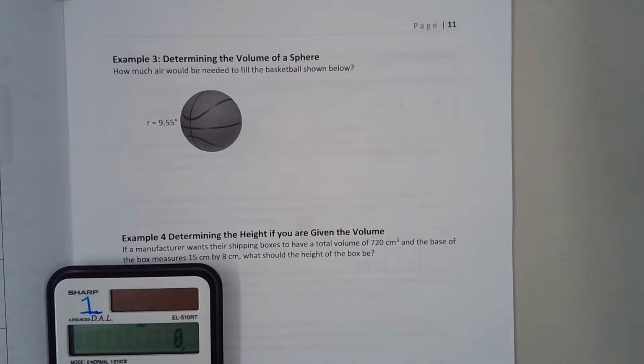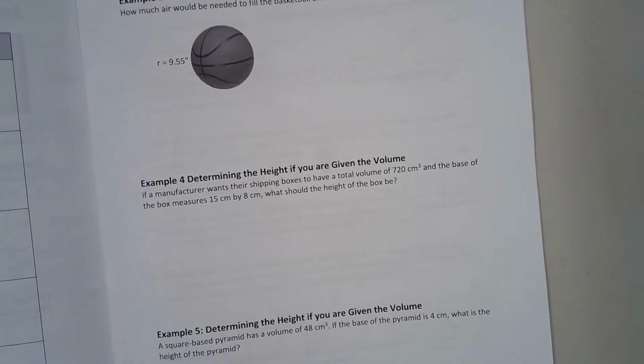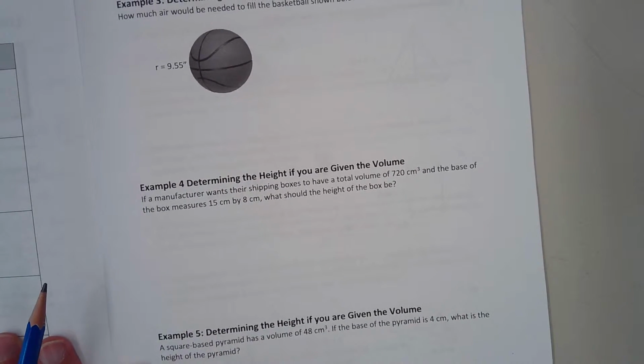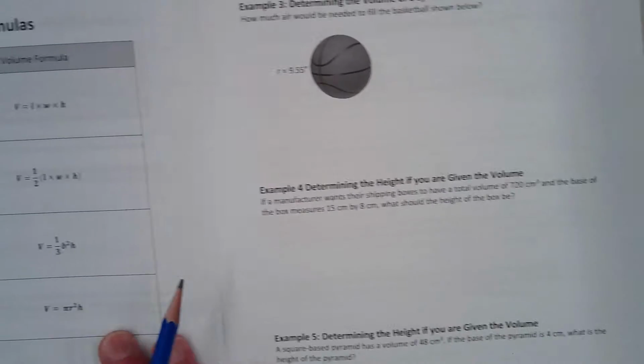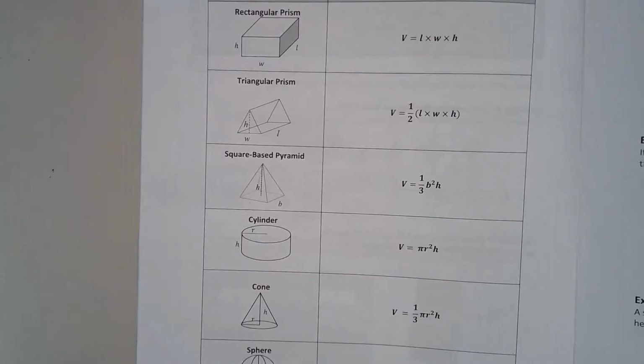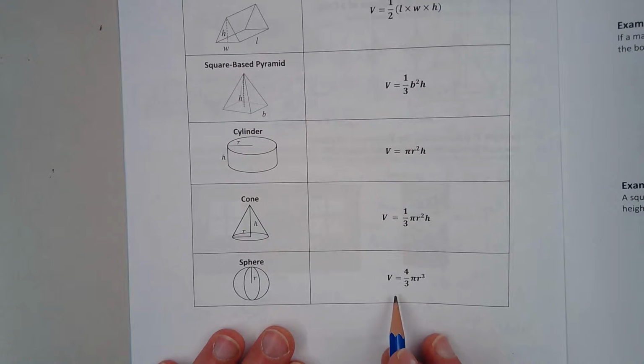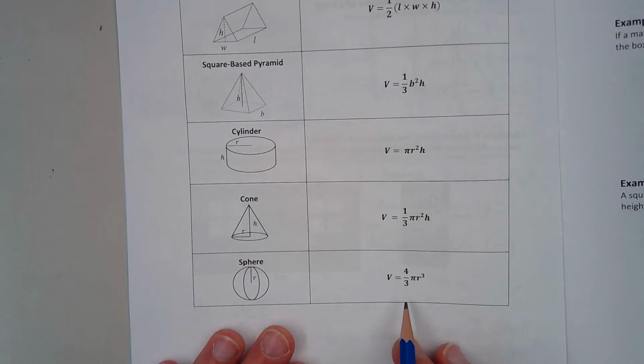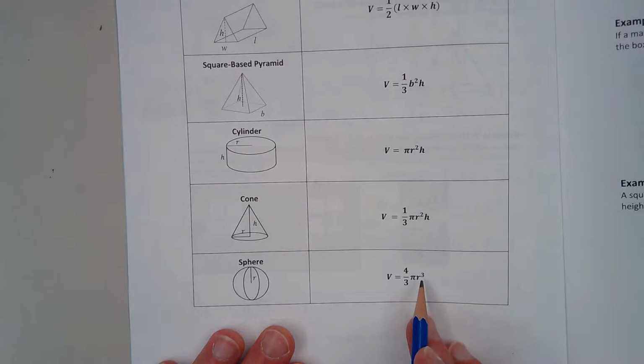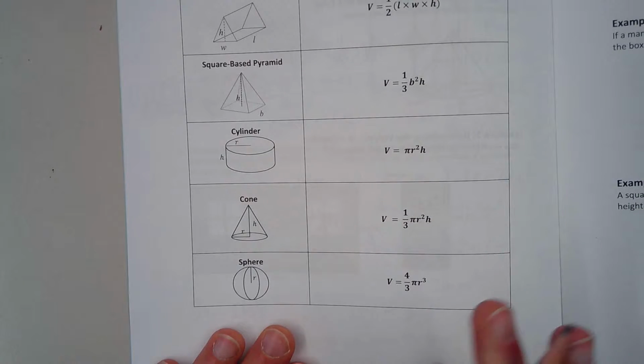So page 11, we're looking at volume of a sphere. As soon as I see volume of a sphere, before I even look at what the question is, I go over to my formula sheet, and I find the sphere, and there's the formula: 4/3, which means 4 divided by 3, times pi times radius cubed. Okay, so I'm going to go write that down.